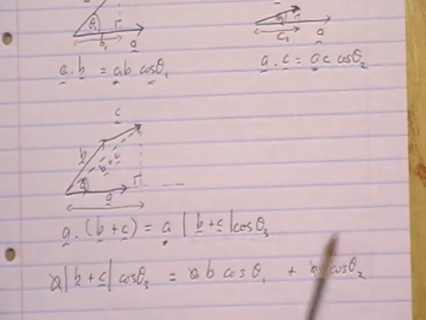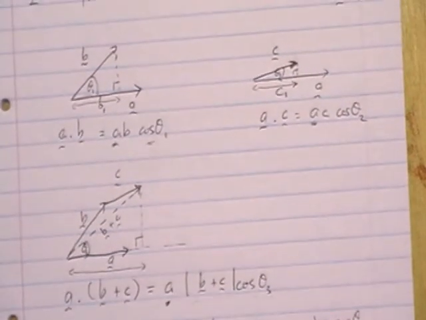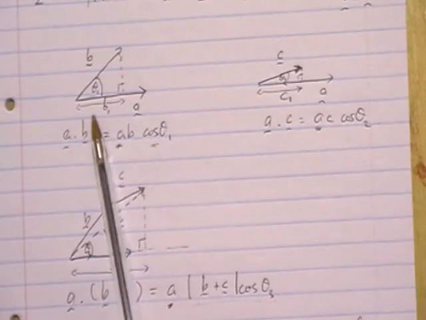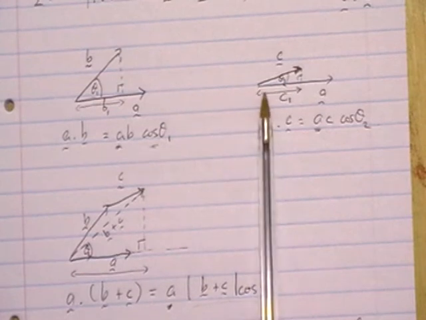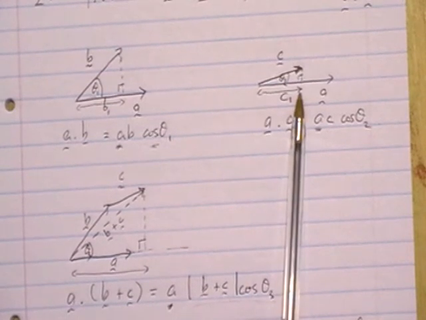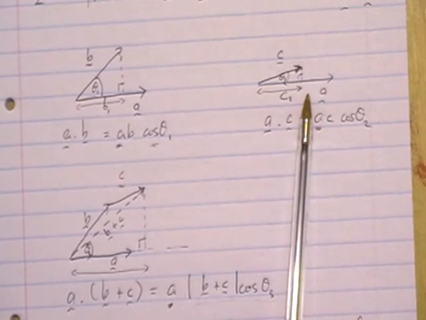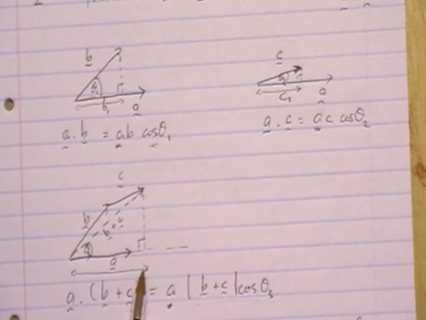And we want to show that those two added together gives this. Now let's think about this in terms of the physical meaning. It means that we want to prove that these two lengths, or these two components, when added together, give this.